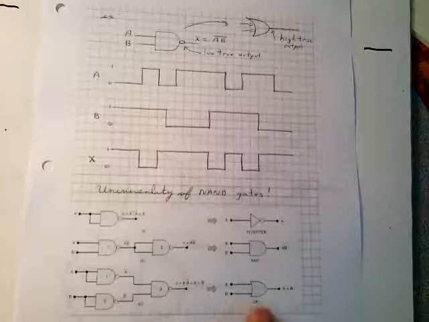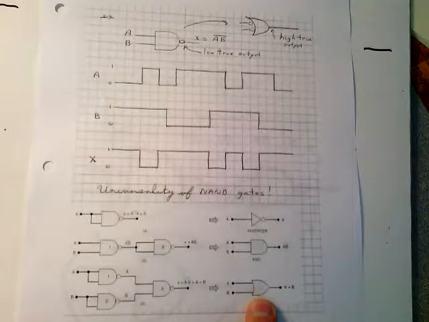And finally, what about an OR gate? How do you make an OR gate from NAND gates? You ought to try that, but don't get hung up in the logic. It's so much easier just to think about this a little bit.